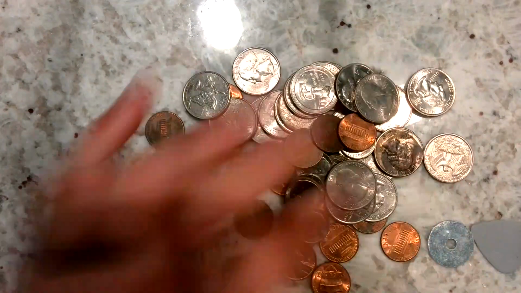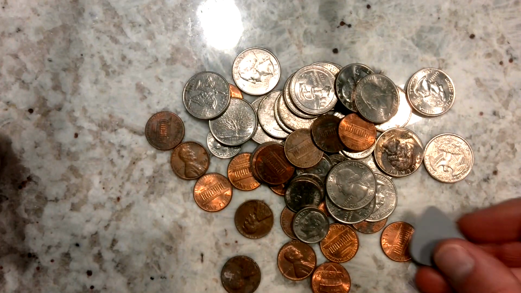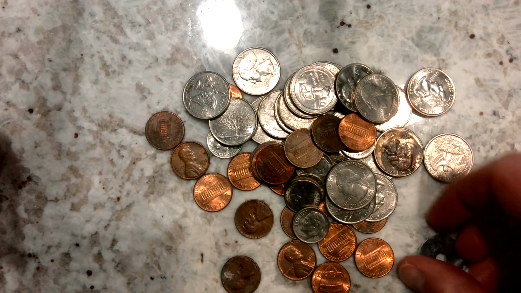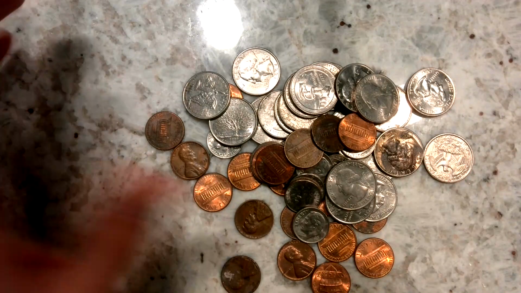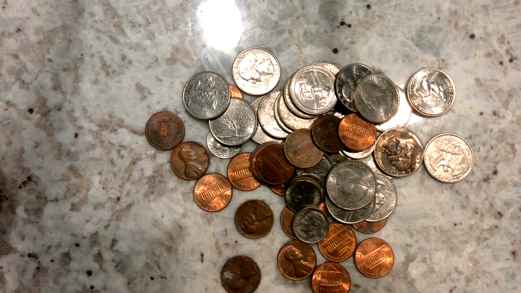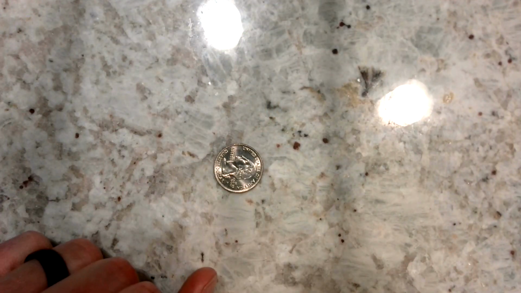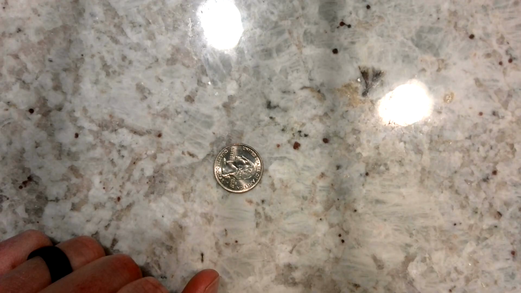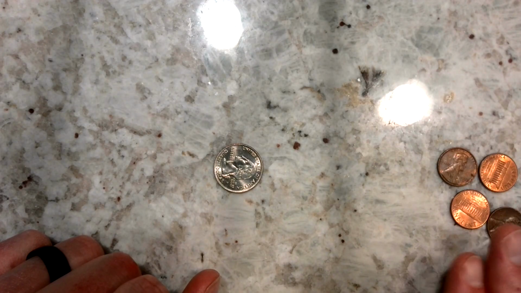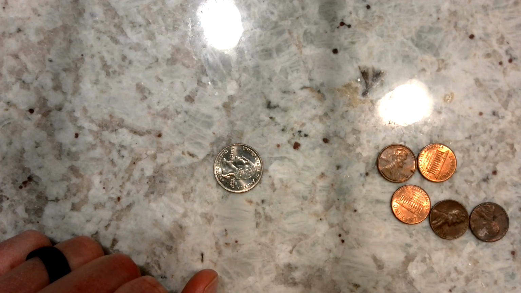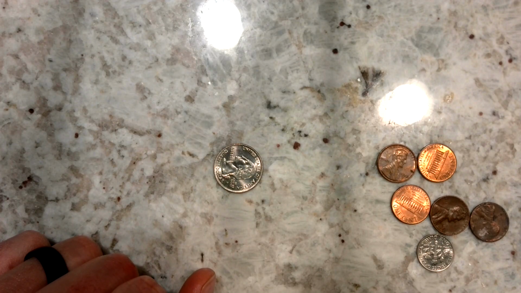So just to help illustrate this a little bit better, I went ahead and I cleaned out all the change in my car. And there was some other random stuff like a guitar pick and a washer. But those don't really get to participate in our activity today. So let's say we're starting with a quarter. Okay, if we want to go ahead and exchange this quarter into some different denominations here, we could have 5 pennies, we could have a dime, and we could have 2 nickels.